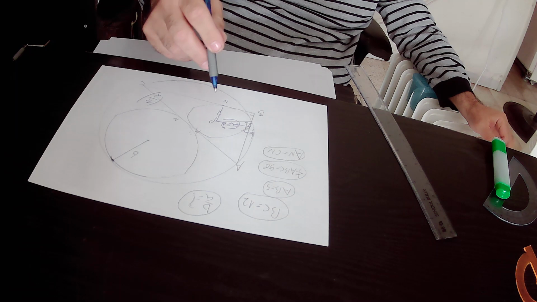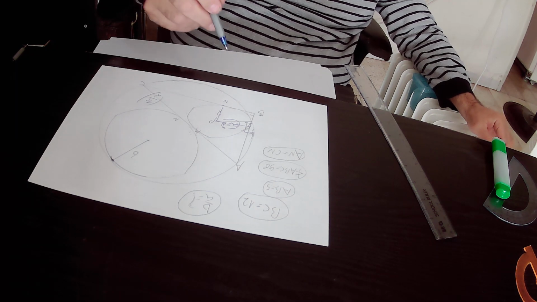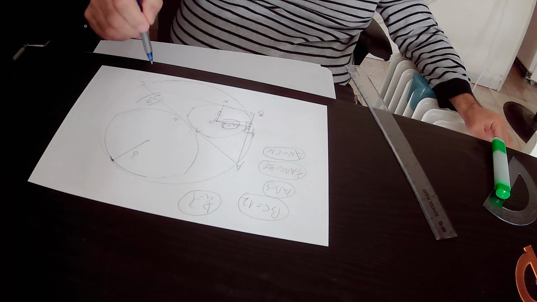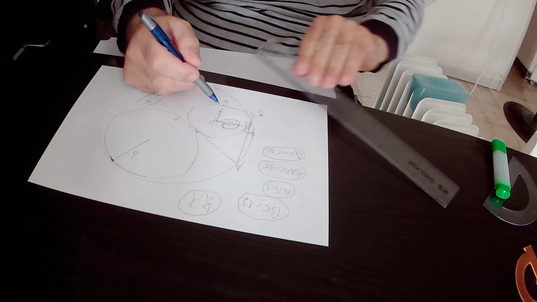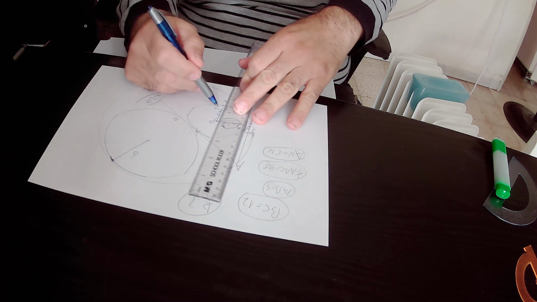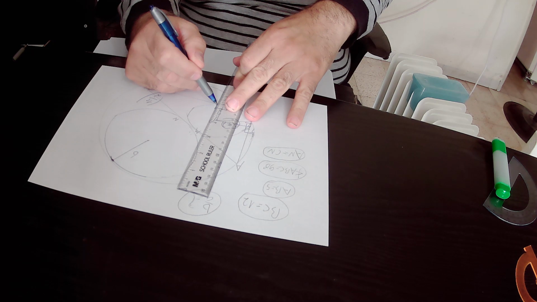And whenever you have a radius that is drawn to the point of tangency, then tangent BC will be perpendicular to the radius NP. If BC is perpendicular to NP, it means that this angle equals 90 degrees, and this angle is also equal to 90 degrees according to rule number 1.